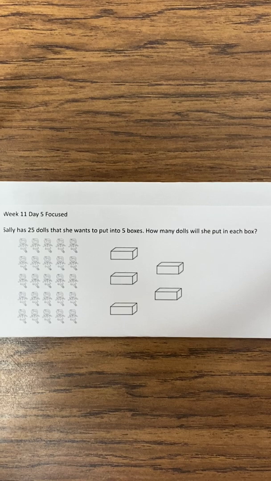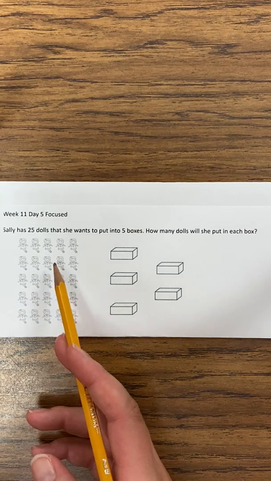So today we are going to be continuing solving one-step word problems using division, okay? Yesterday we worked with manipulatives. Today you're actually going to be working with pictures, all right?